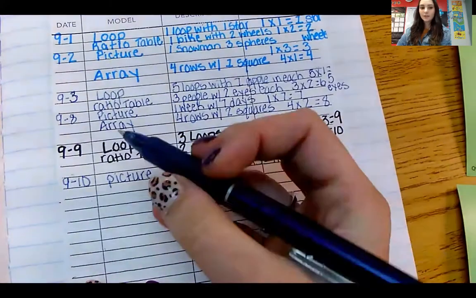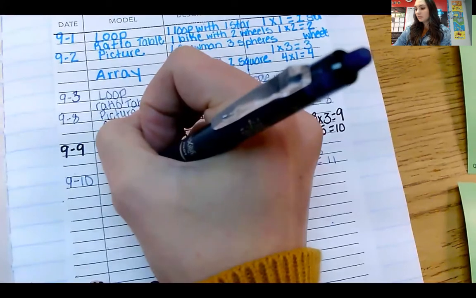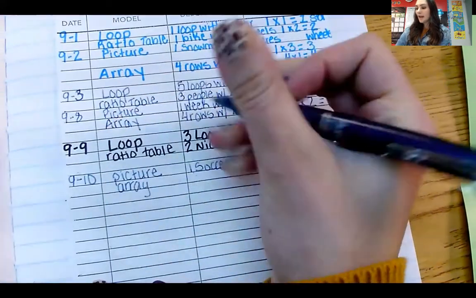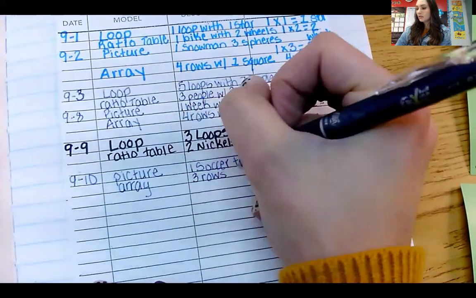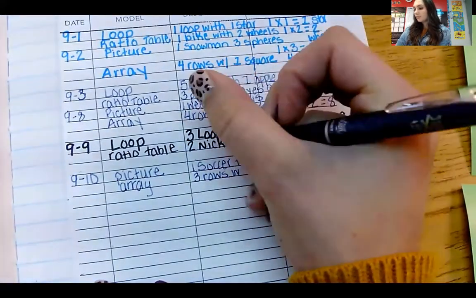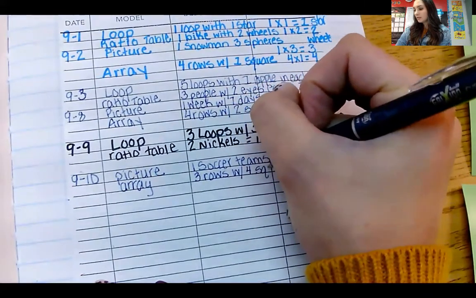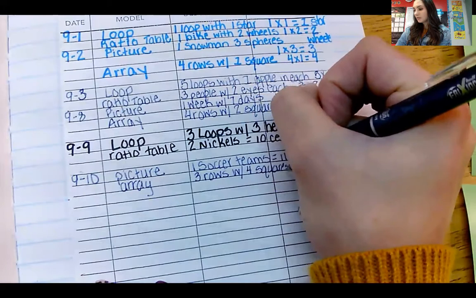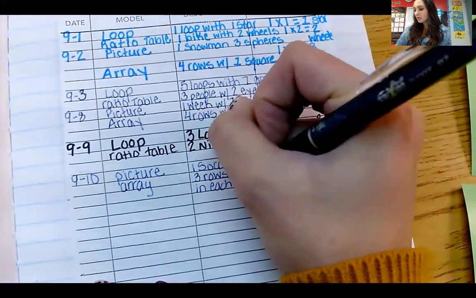Okay, so right underneath my picture, I'm going to write an array. And then I have 3 rows with 4 squares in each row.